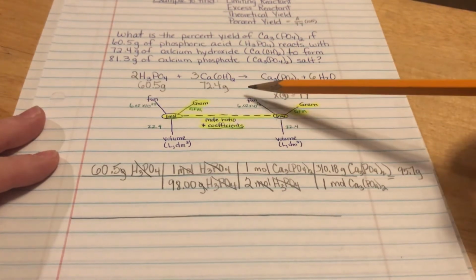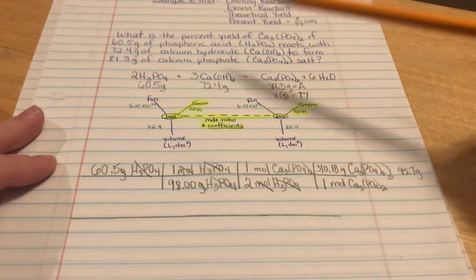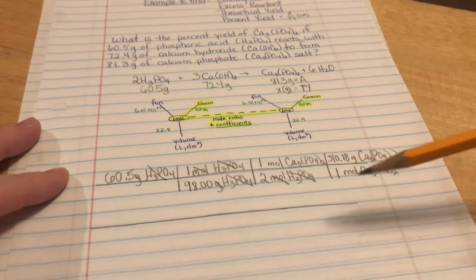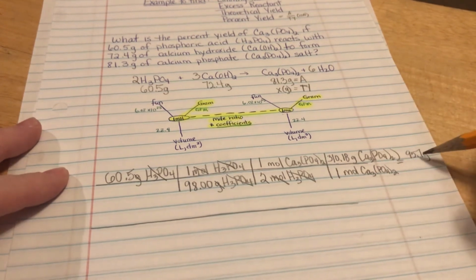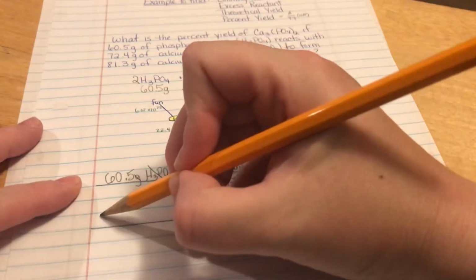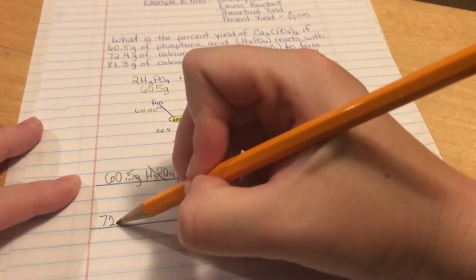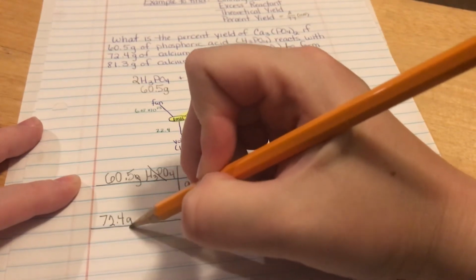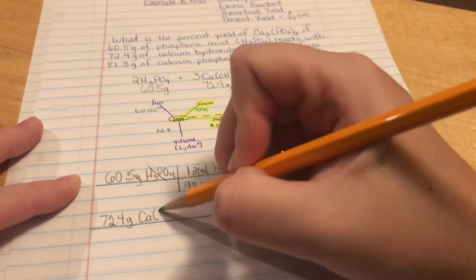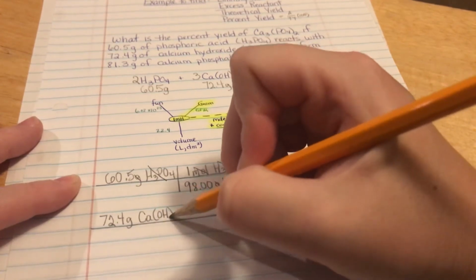Now we need to test the second part of our reaction, looking at that calcium hydroxide, doing the same process to see how many grams of the salt it will form. So we're going to take a look at 72.4 grams. Place that in our first box. Don't forget to carry along the compound to make sure that everything matches up and cancels out correctly.